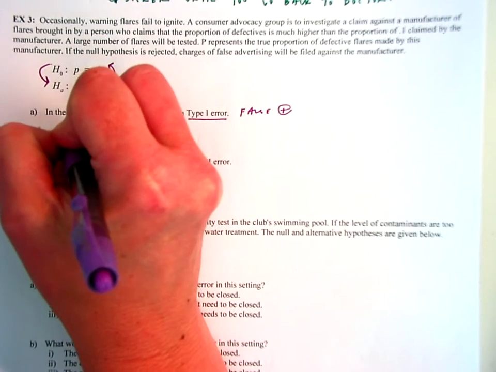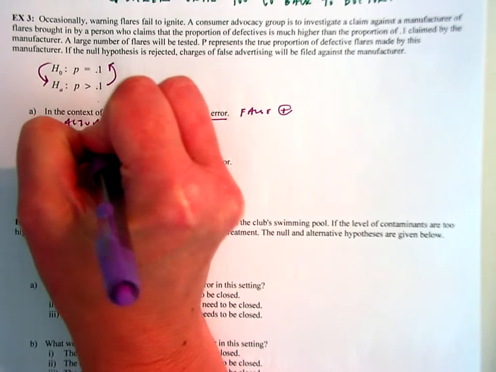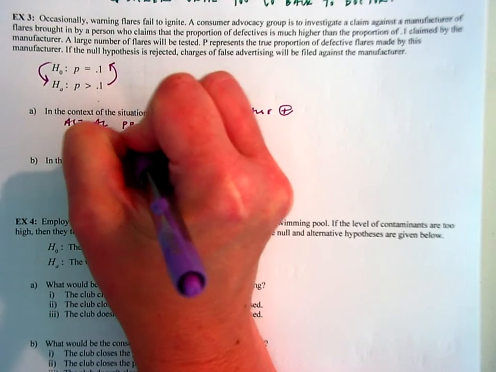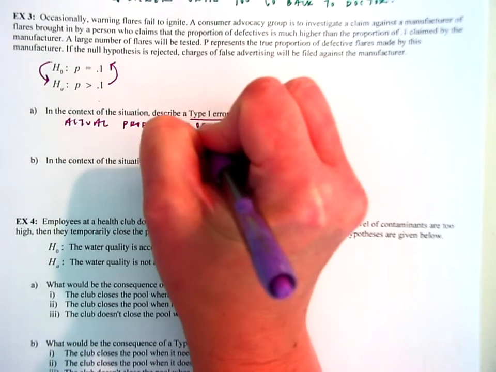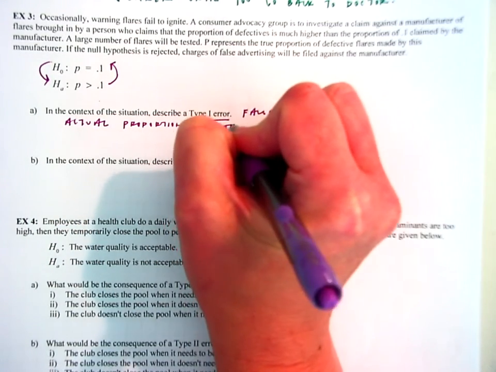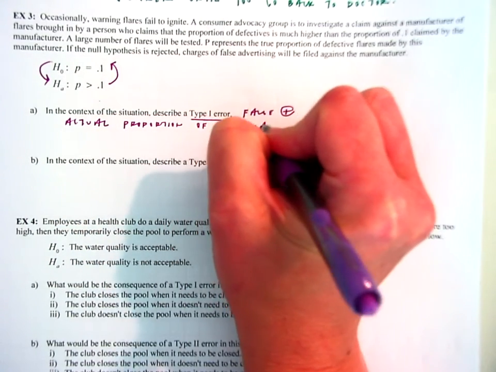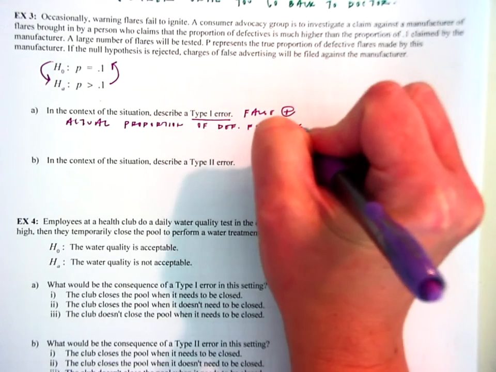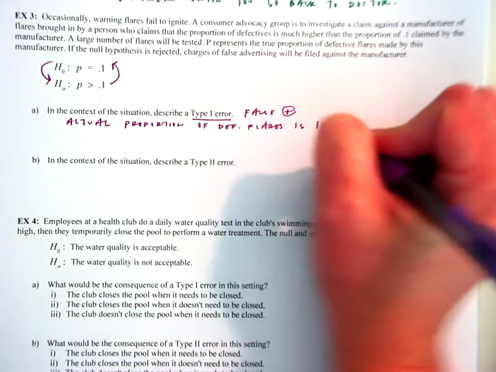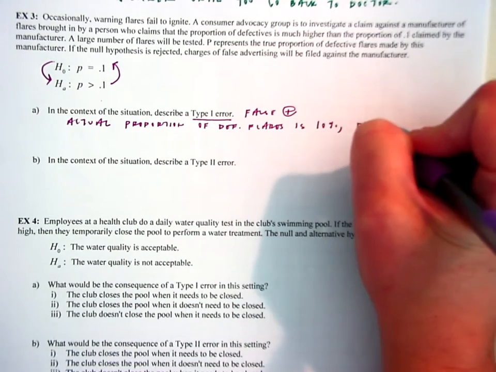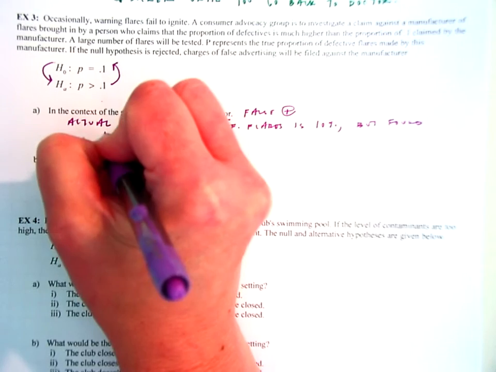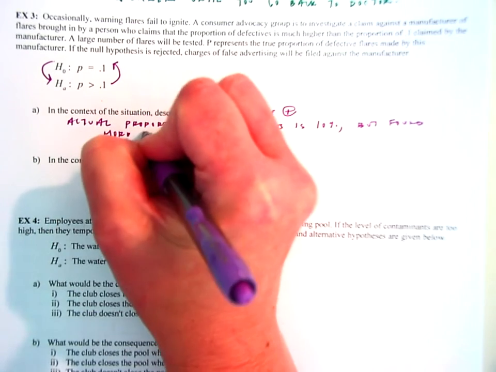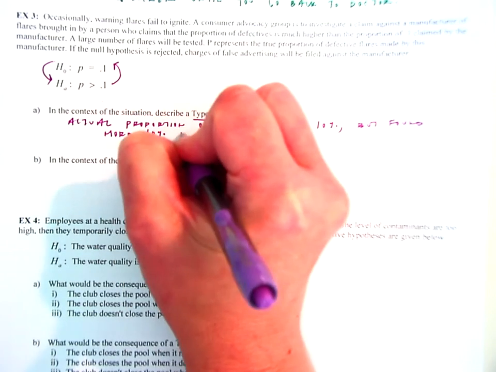So here I'm going to say the actual proportion of defective flares is 10%, but we mistakenly found more than 10% defective.